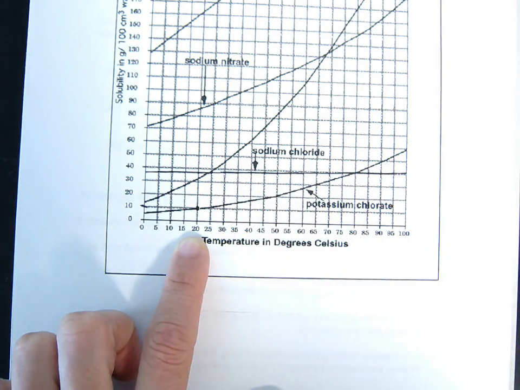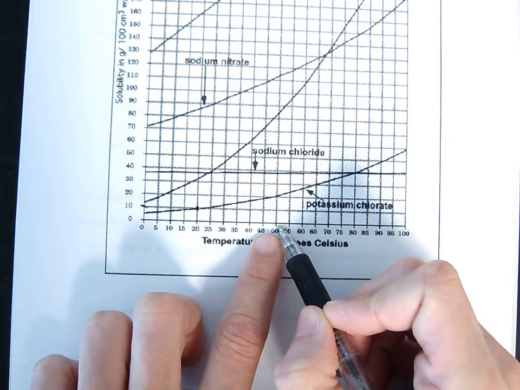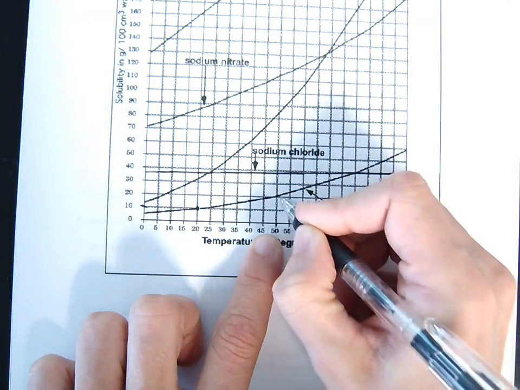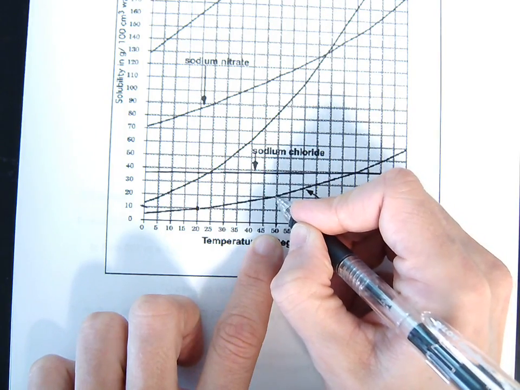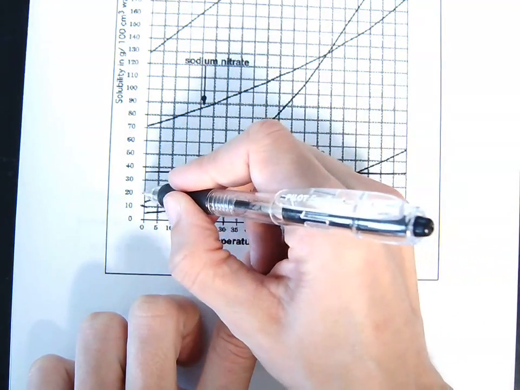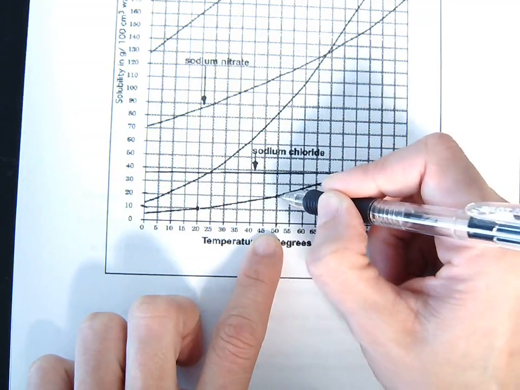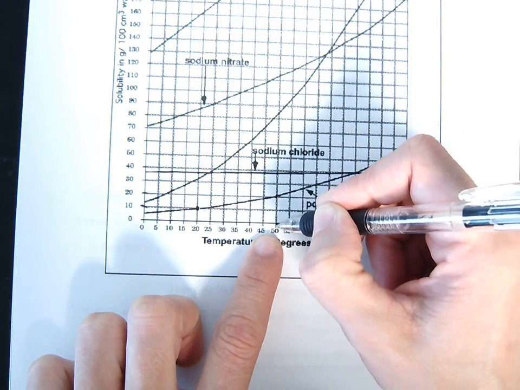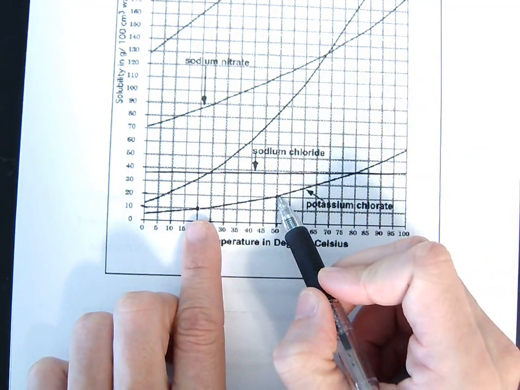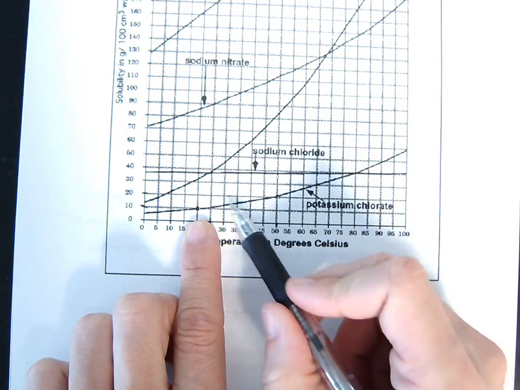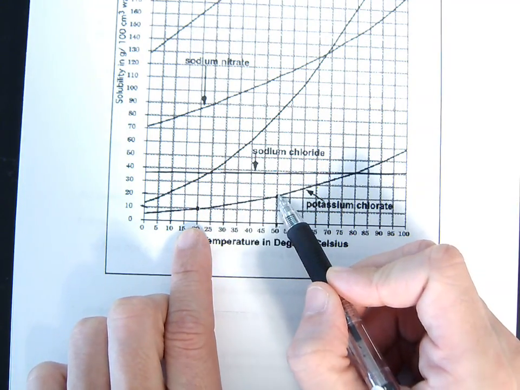Now, if we look at 50 degrees for the same substance, we follow that up and see where it intersects with the line. At 50 degrees, we see that 20 grams of potassium chlorate can dissolve. So potassium chlorate, like most other substances, becomes more soluble as you heat it.